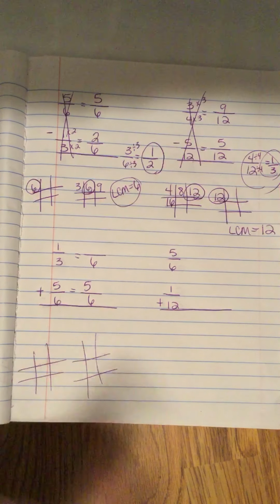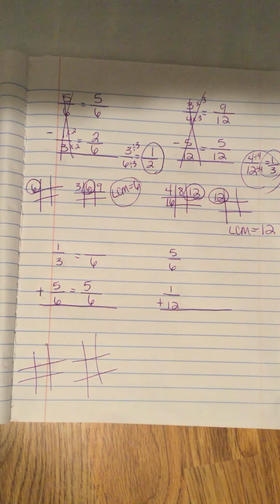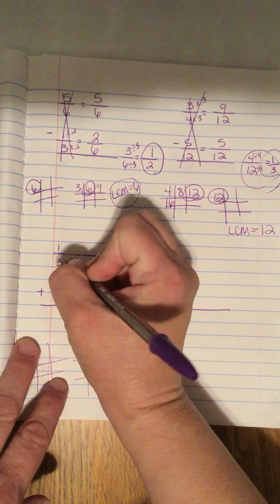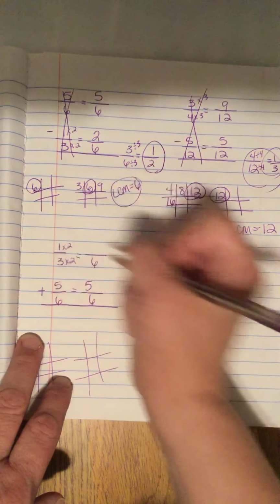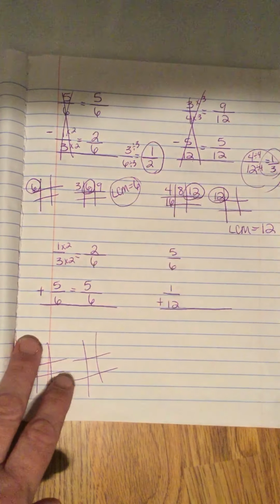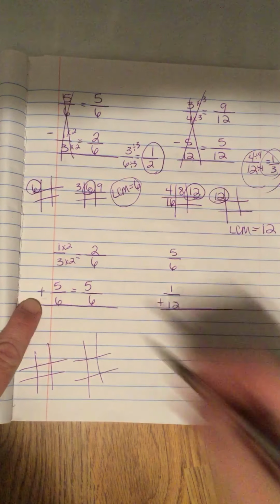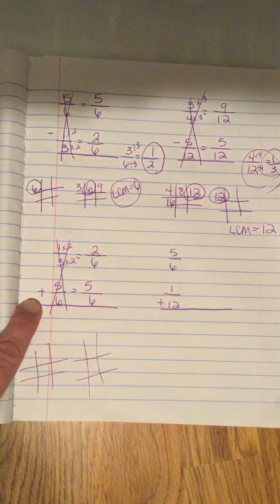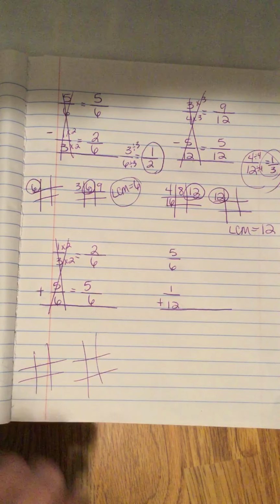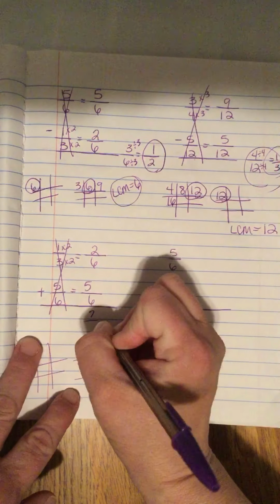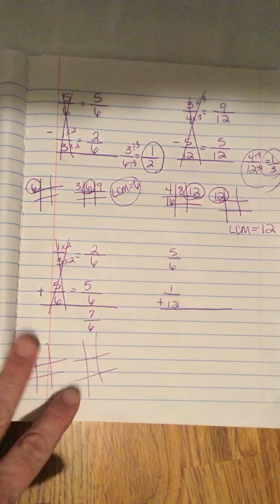So I know 3 will go into 6 2 times. 3 times 2 equals 6. So I have to multiply the numerator by 2. 1 times 2 equals 2. We're adding on this one, so we're finished with those, and we're just going to add the numerators. 2 plus 5 is 7, and the denominator is 6.